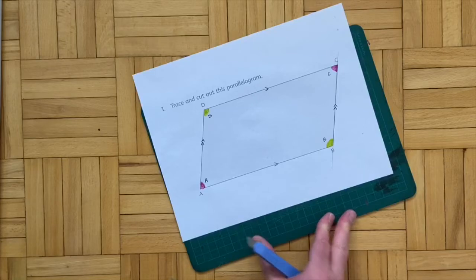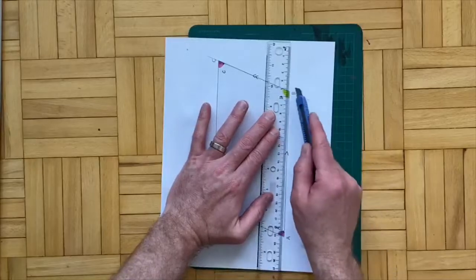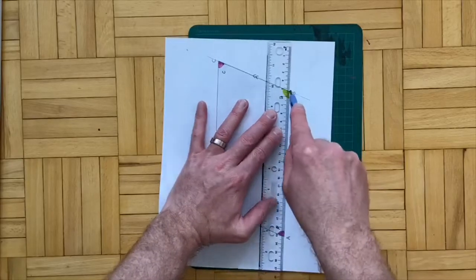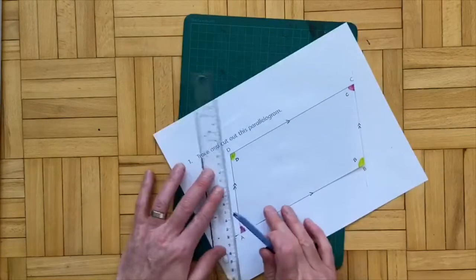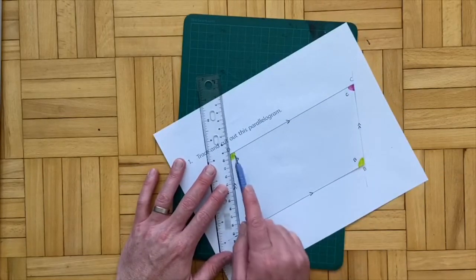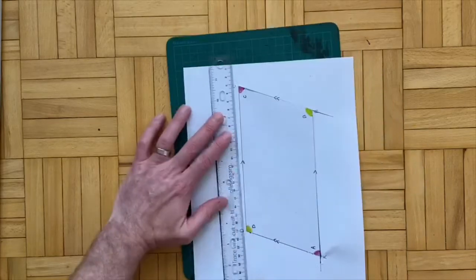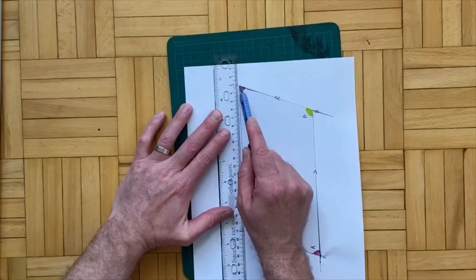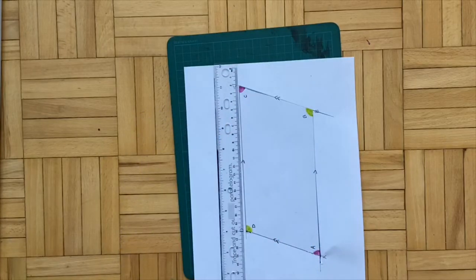A couple rules. Okay, so I'm going to cut this out. I'll probably speed this part up when I actually make the movie. Oh, I need some scissors. I wonder if I have scissors somewhere. Okay. Scissors!